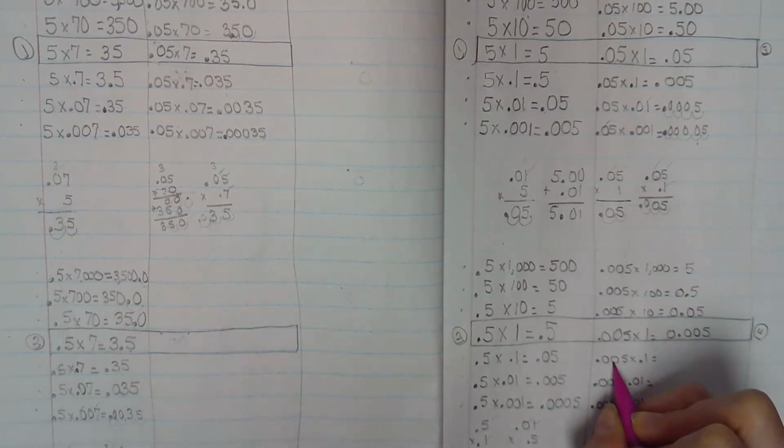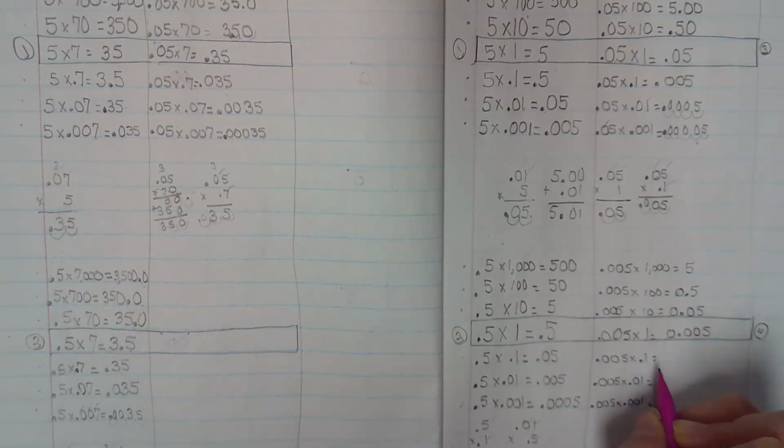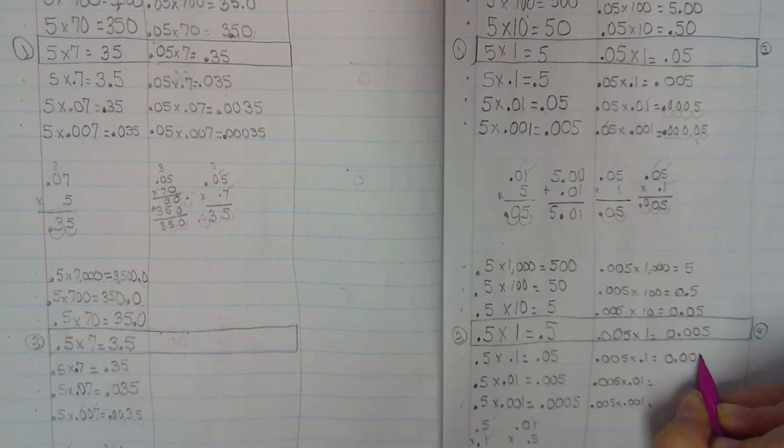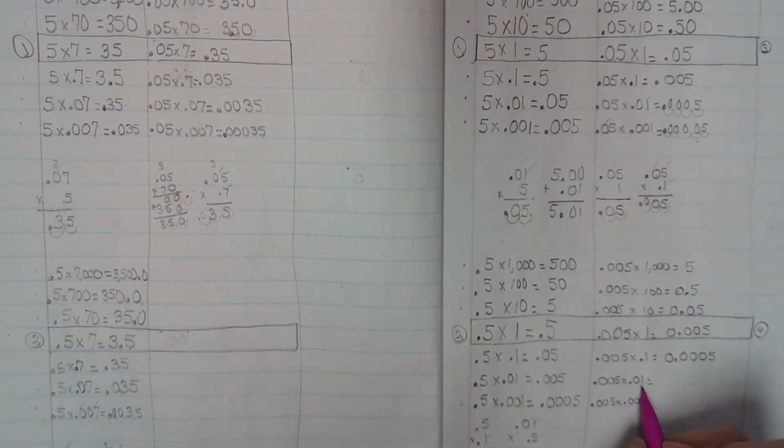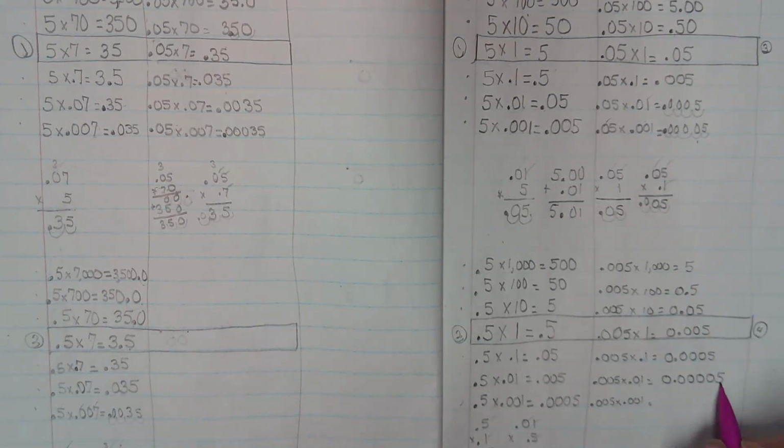Fine then. What if we take 1/10th of the 5/1000ths? Well, we won't have any tenths, we won't have any hundredths, we won't have any thousandths, but we will have 5/10,000ths. If we take 1/100th of 5/1000ths, no tenths, no hundredths, no thousandths, no 10,000ths, we will have 5/100,000ths.